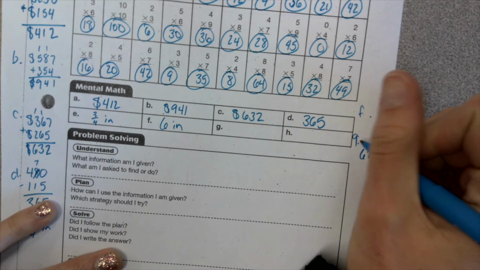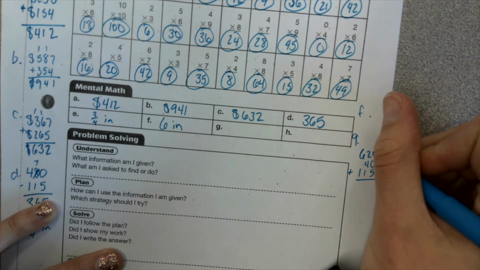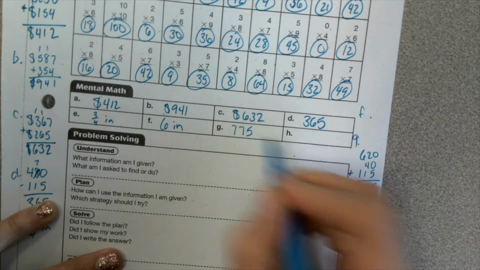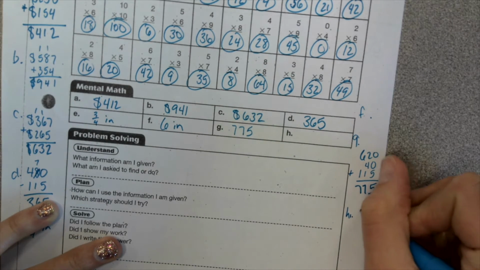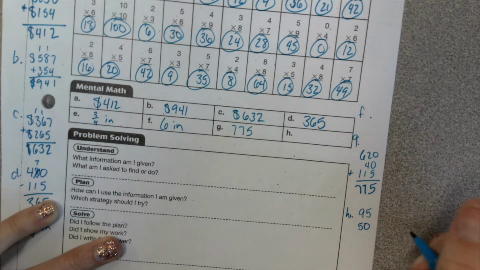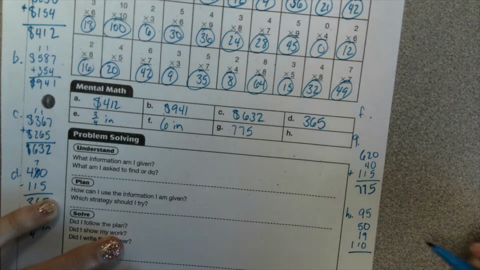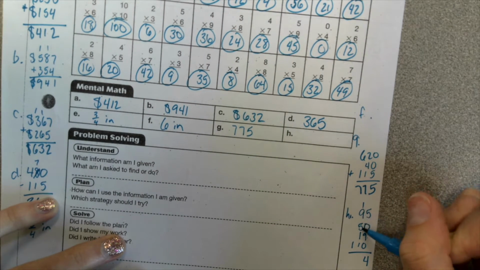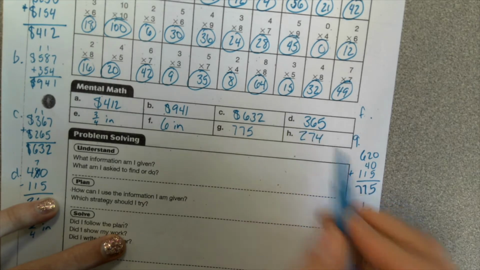G, calculate 620 plus 40 plus 115. H, calculate 95 plus 50 plus 19 plus 110. 9 plus 5 is 14. 1 plus 9 is 10, plus 5 is 15, plus 1 is 16, plus 1 is 17. 1 plus 1 is 2, so you get 274.